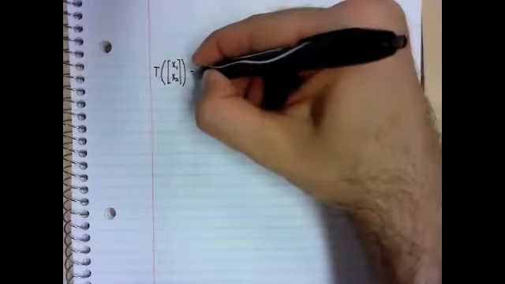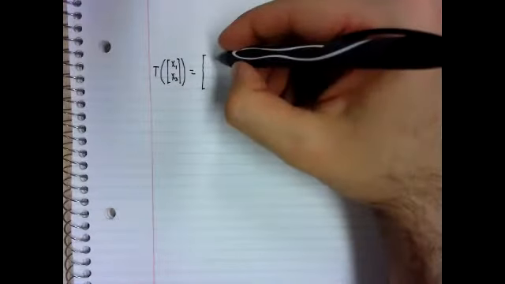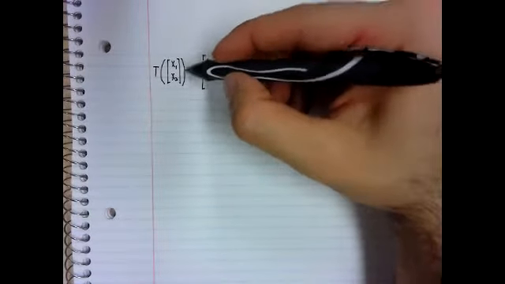There's no general method for determining whether an arbitrary transformation is one-to-one or onto, but linear transformations can be dealt with in terms of matrices. So, for example, here's a linear transformation.